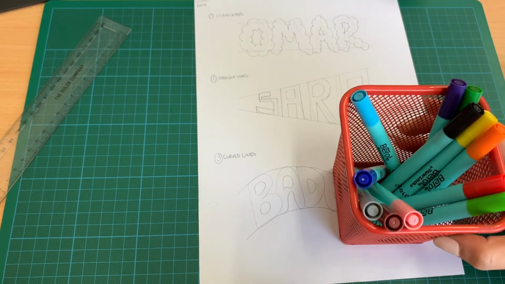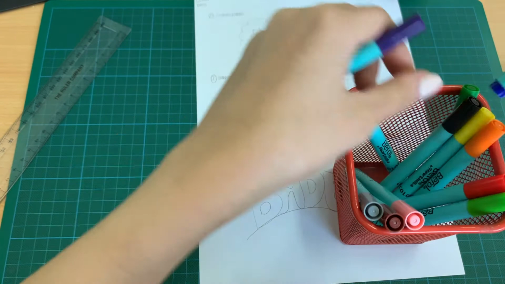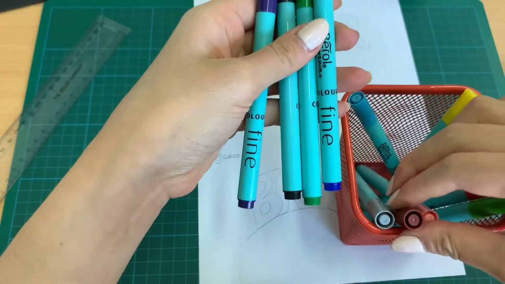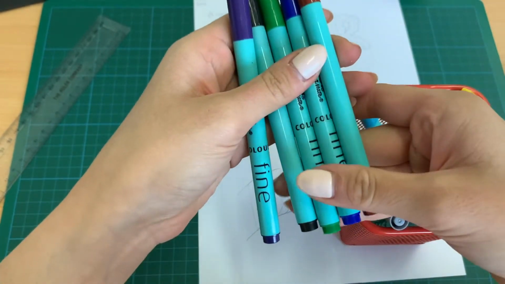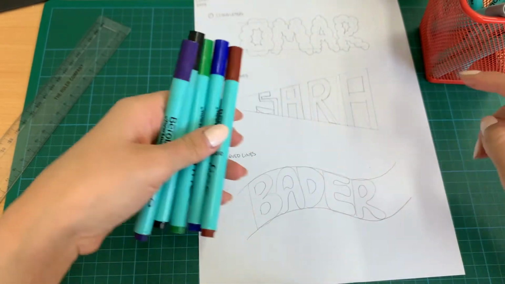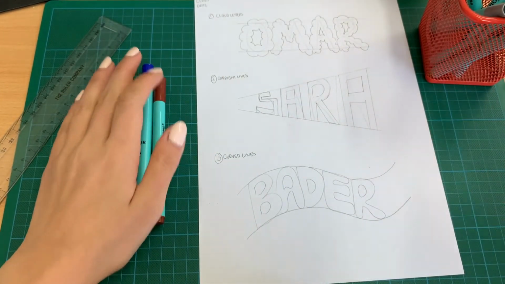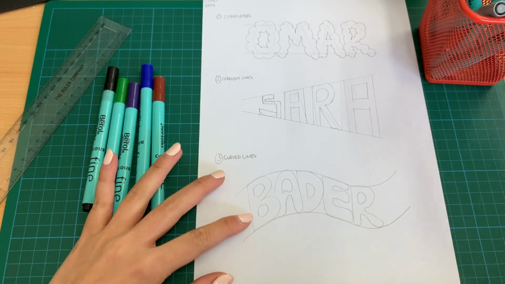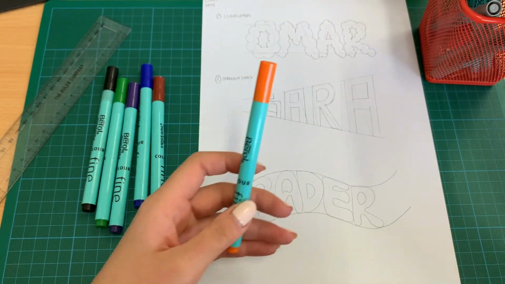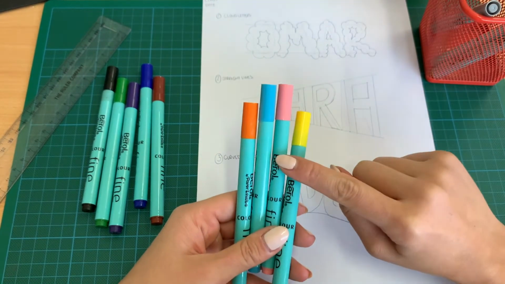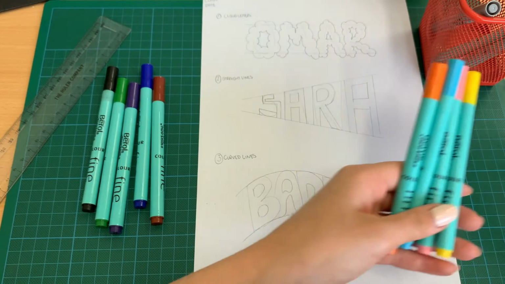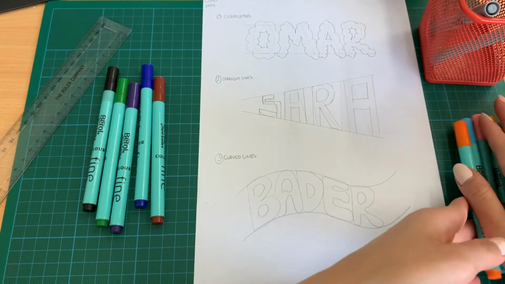The next thing we are going to do is choose a few colors to outline these letters. Now generally I would go for darker colors to outline the letters, especially if I'm drawing with pencils, because I won't be able to see the pencil lines. So I'm going to show you a few examples of why using light colors like your orange, your blues, pinks, yellow can be a little difficult to use to outline, but I will show you how to use it.